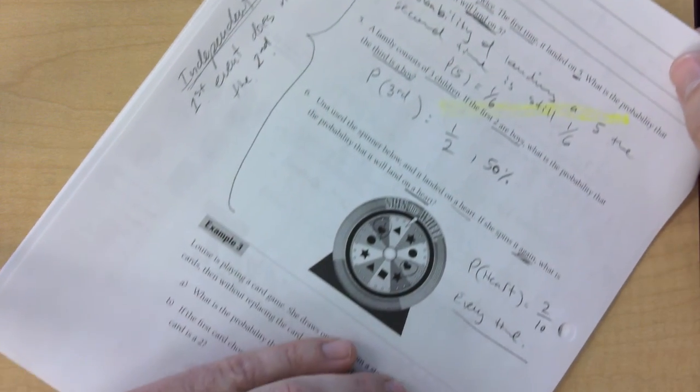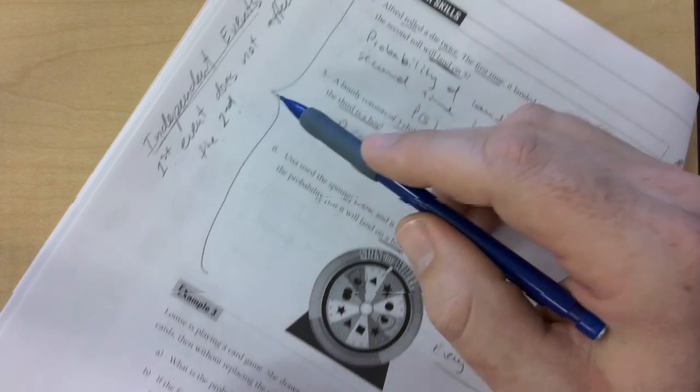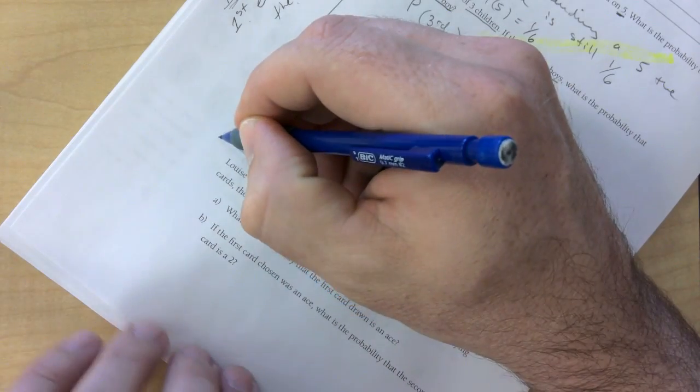And so next here, the first event does not affect the second. And then here, we'll put dependent events.